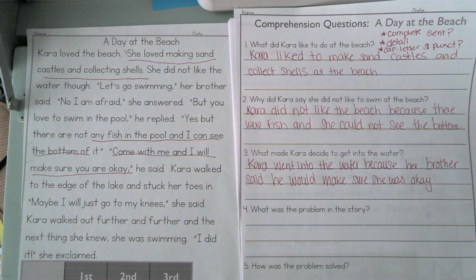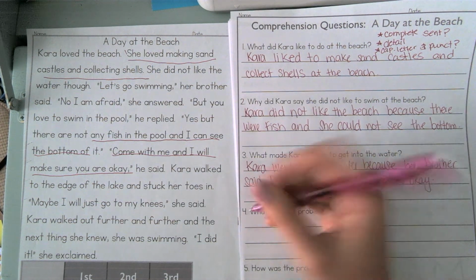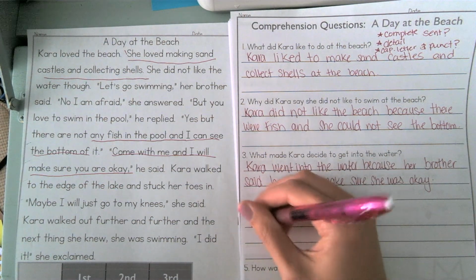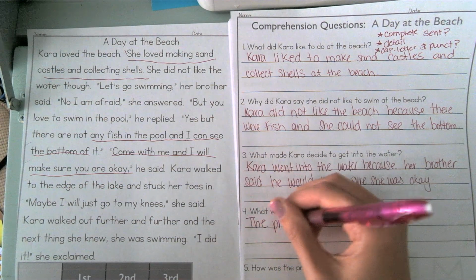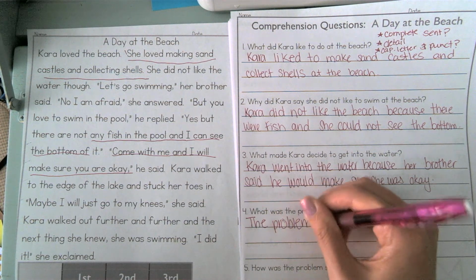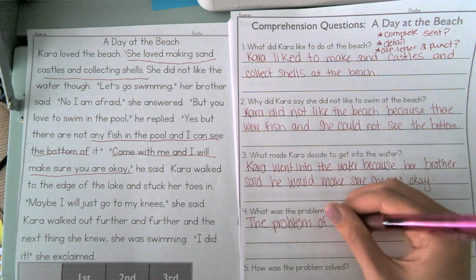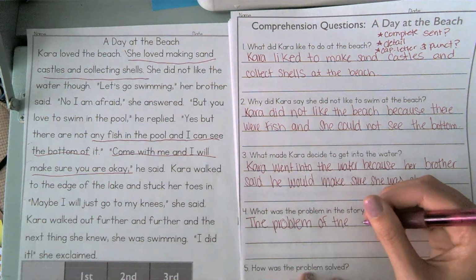So when I think about what Kara was afraid of, I can even just go back to these questions as a reminder. What did Kara like to do at the beach? Why did Kara say she did not want to swim at the beach? What made her afraid of the beach? So what was the problem of the story? Well, the problem of the story was that Kara was afraid of the beach.